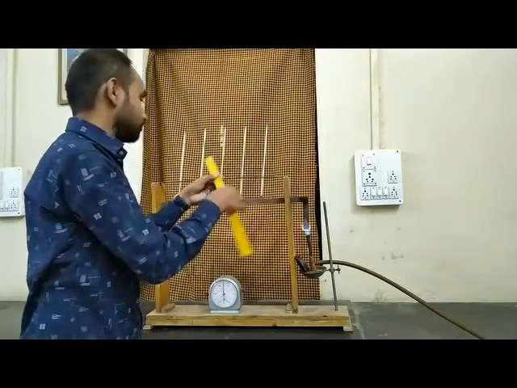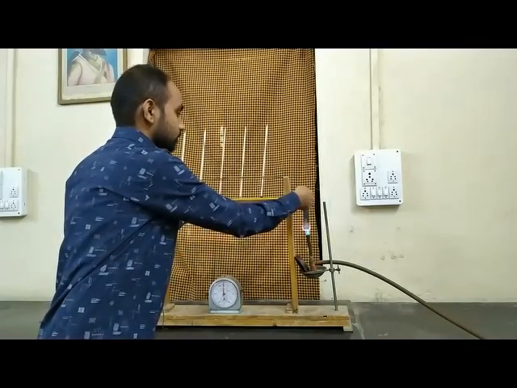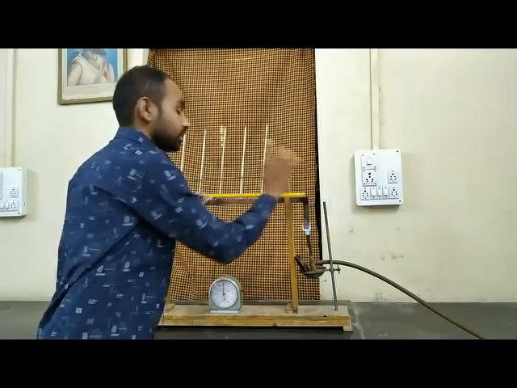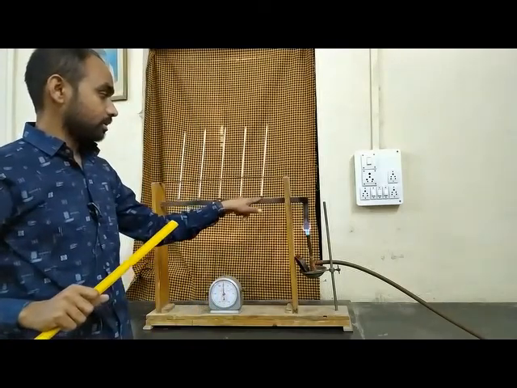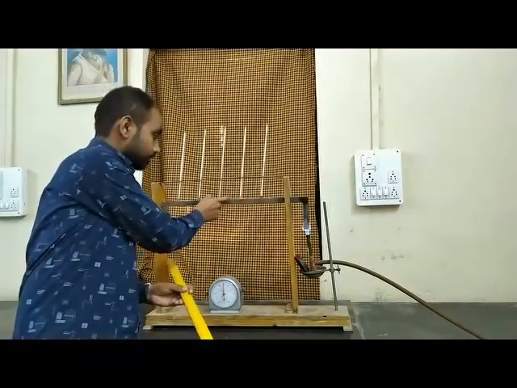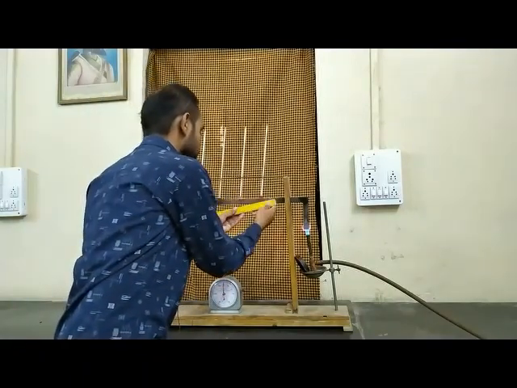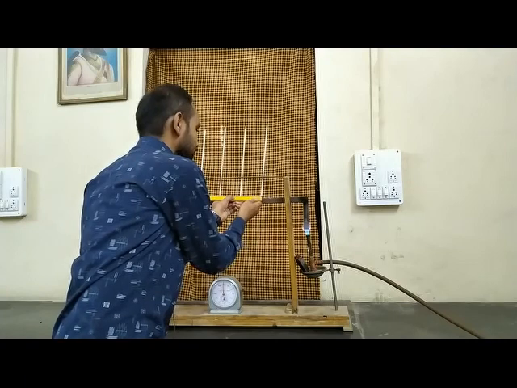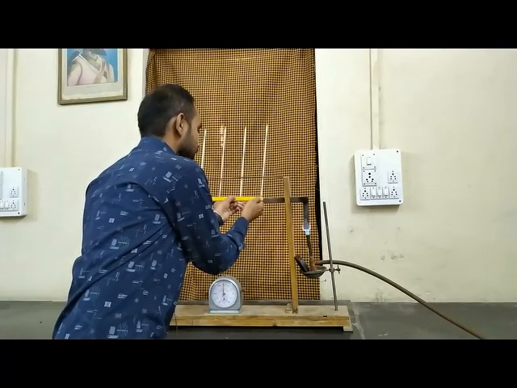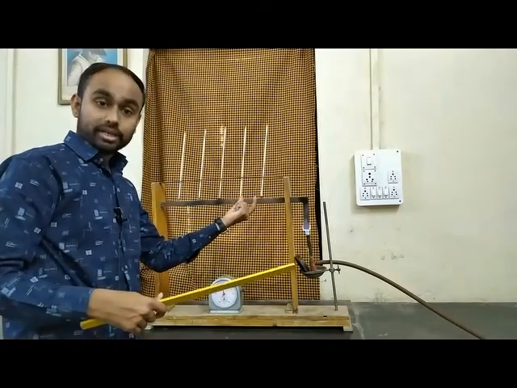So first of all, what is the distance of the first thermometer? The first thermometer is at a distance of 18 centimeter, and from now onwards all the thermometers are equally spaced. So simply measure the distance between any two successive thermometers and add it to 18 centimeter. So the distance between two thermometers is 9 centimeter.